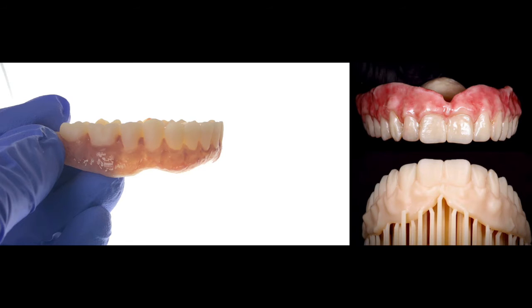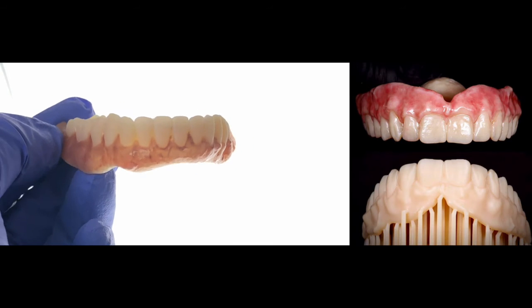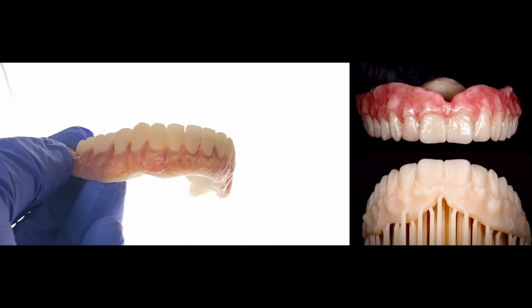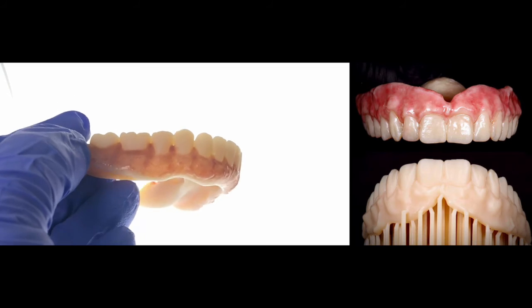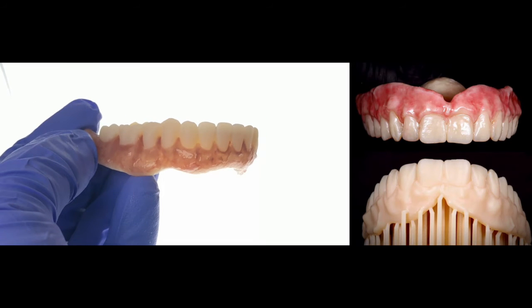In certain cases, you could customize this try-in by painting pink color as is shown on the screen. Stain the try-in denture before the delivery.